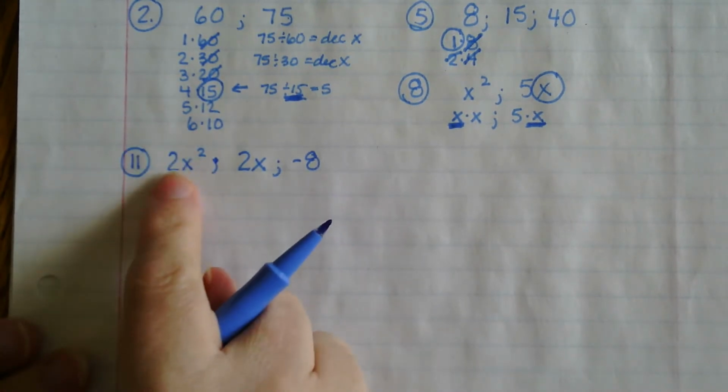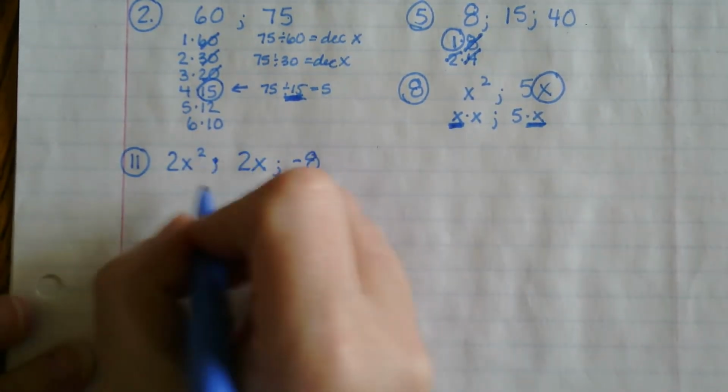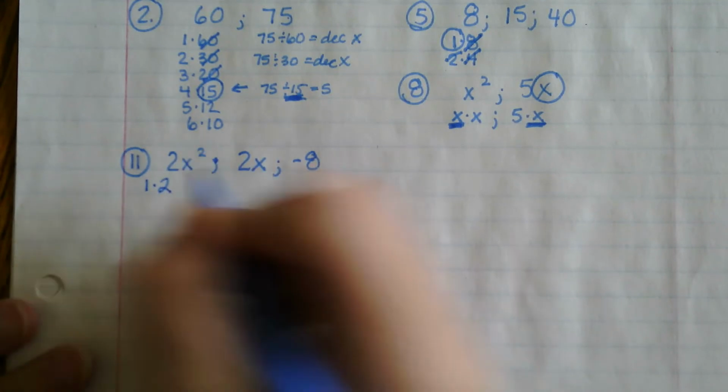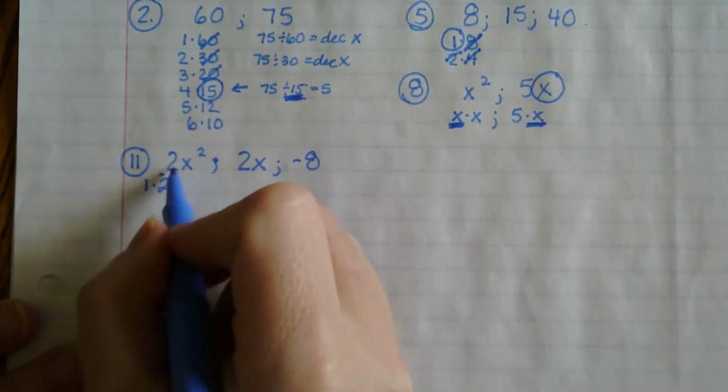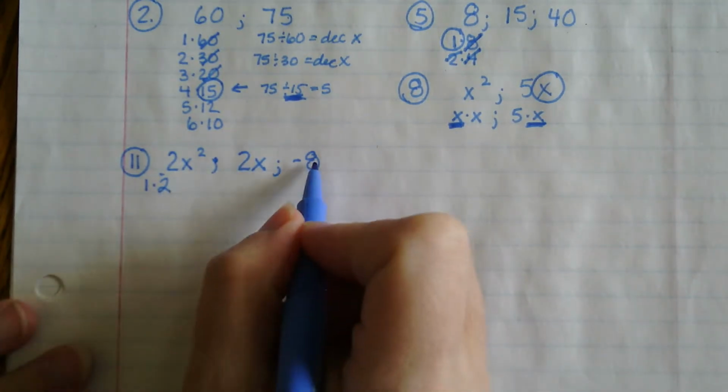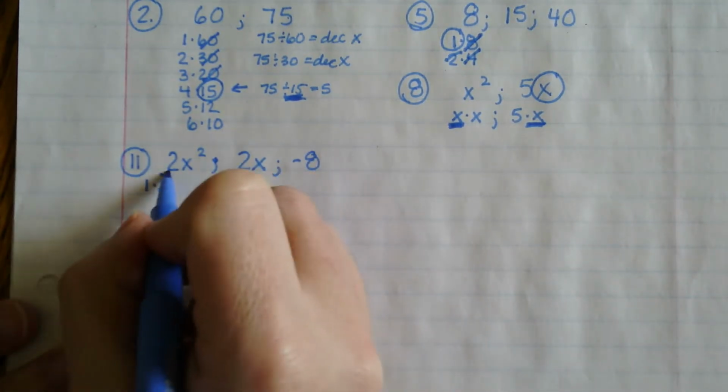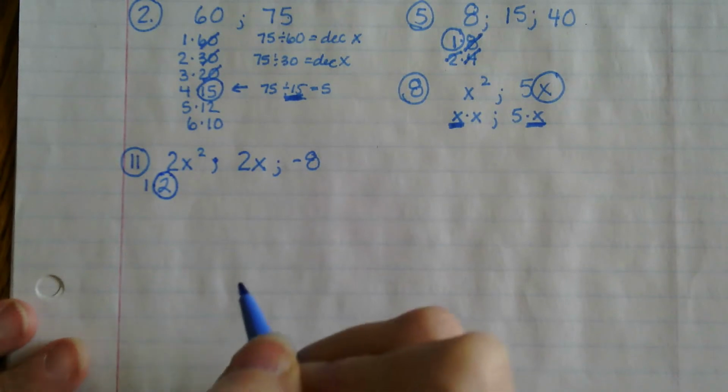Now, as far as GCFs go, the smaller one is 2. So 1 times 2 is the factors. And of course, you should know that 2 divides into 2, 2 divides into 2, and 8 divides by 2. So 2 is our GCF for the numbers.